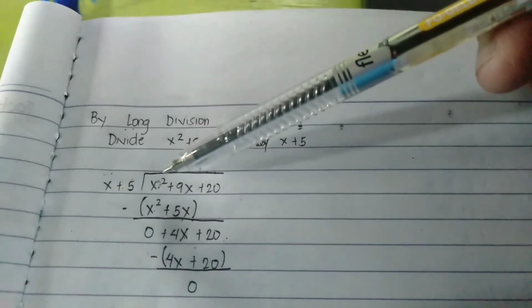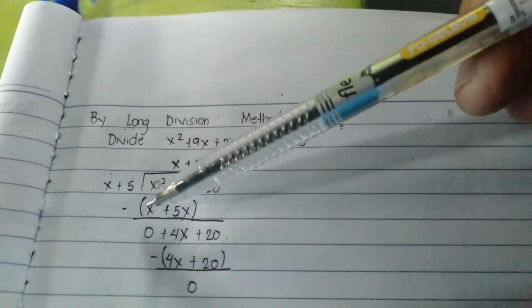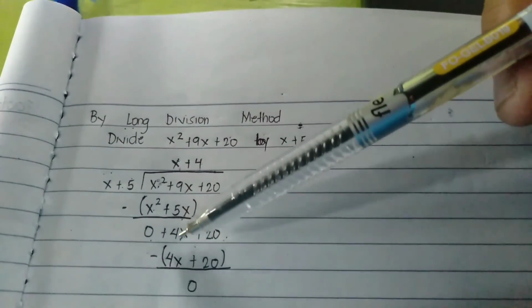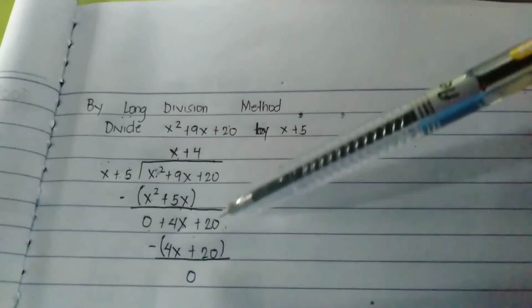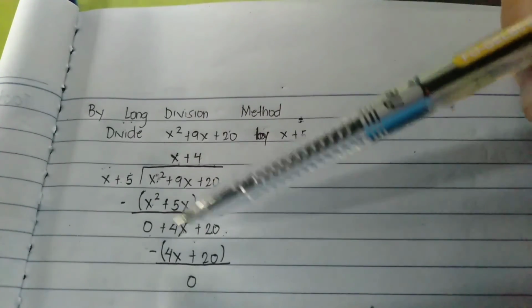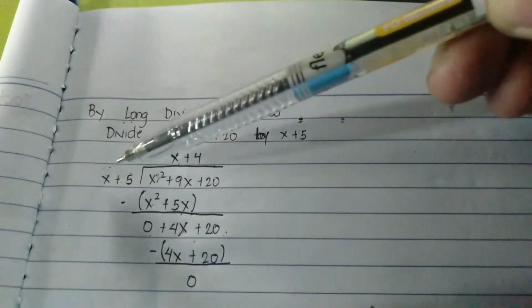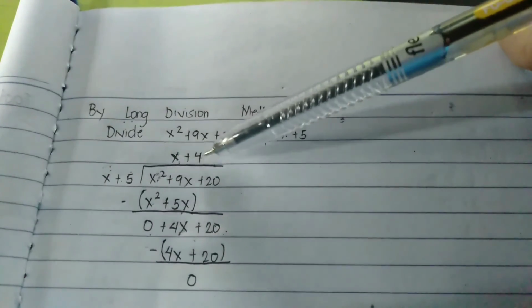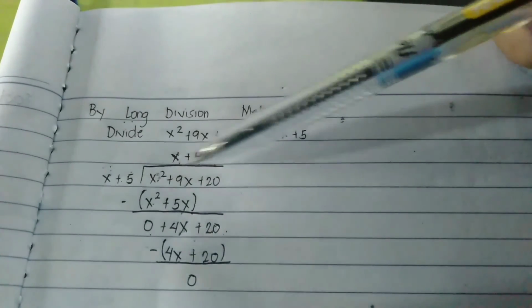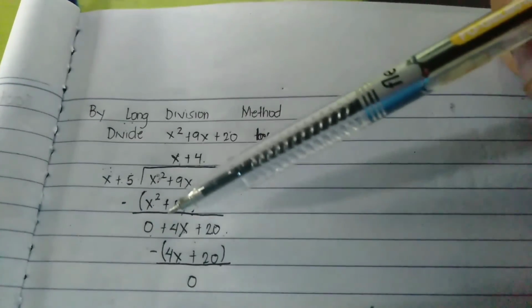Then subtract: x squared minus x squared is 0. Then 9x minus 5x is 4x. Then bring down 20. Then divide 4x by x, which is equal to 4. 4 times x is 4x. Then 4 times 5 is 20.